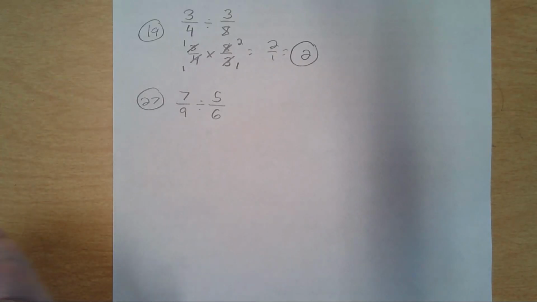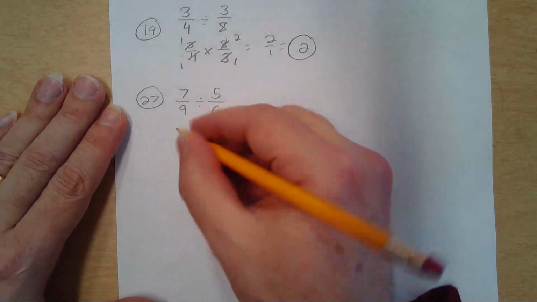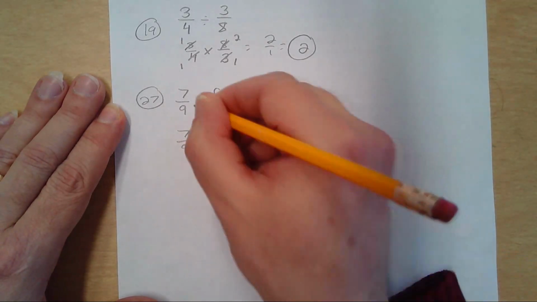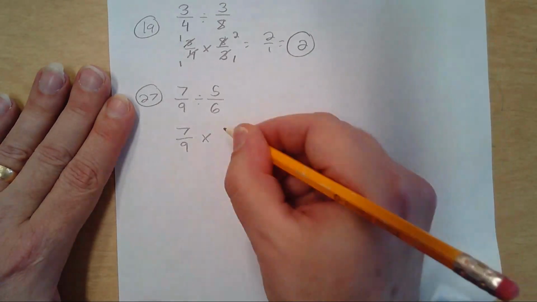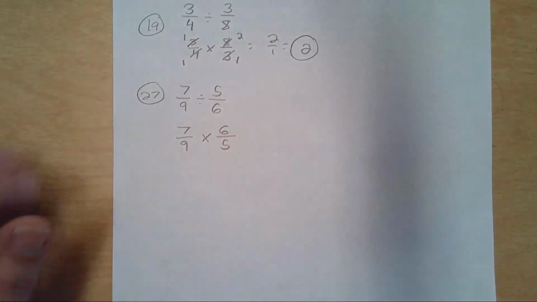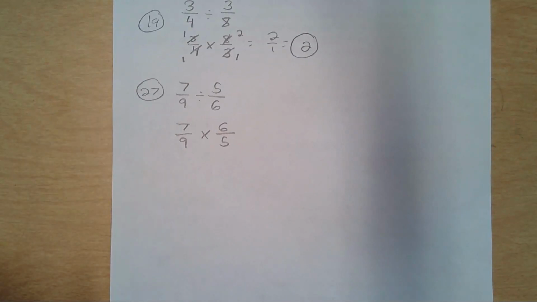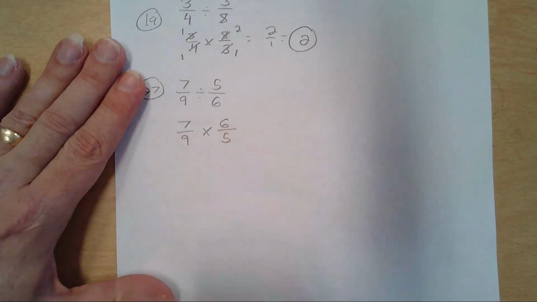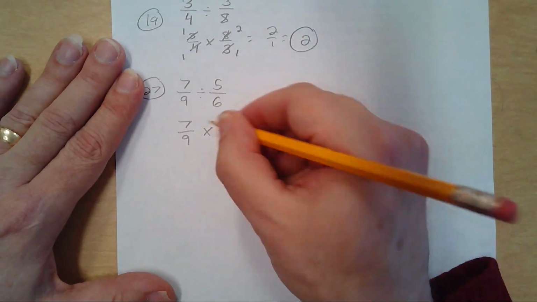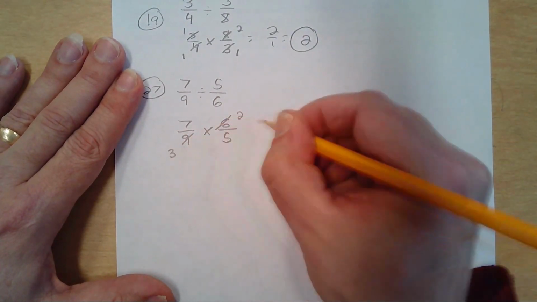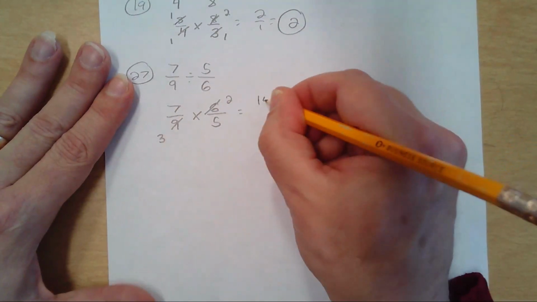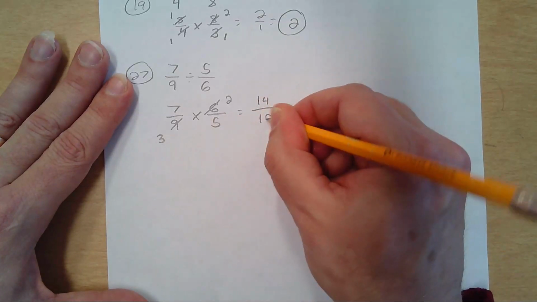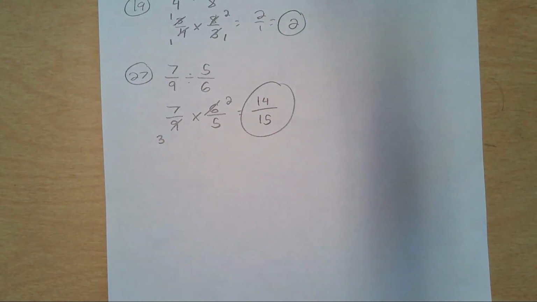27, rewrite as a multiplying problem. 7/9, division becomes multiply. The reciprocal of 5/6 is 6/5. Cross simplify the 6 and 9, greatest common factor is 3. Simplified as far as it's going to go. 7 times 2 is 14. 5 times 3 is 15. 14/15.